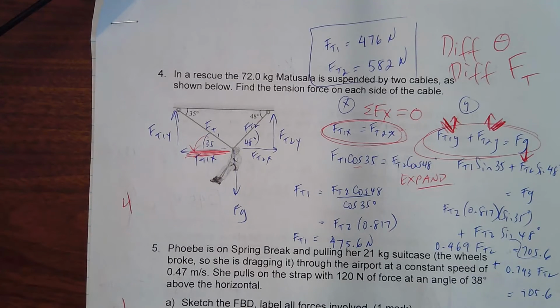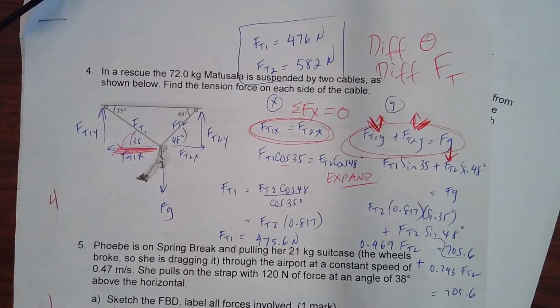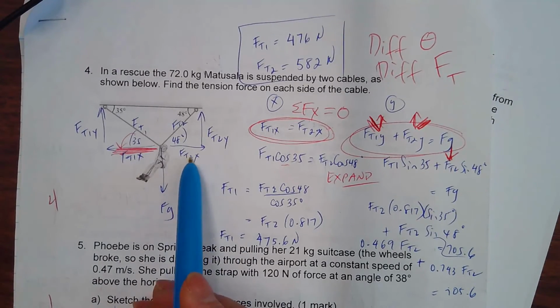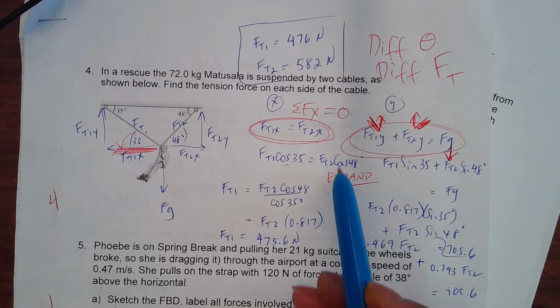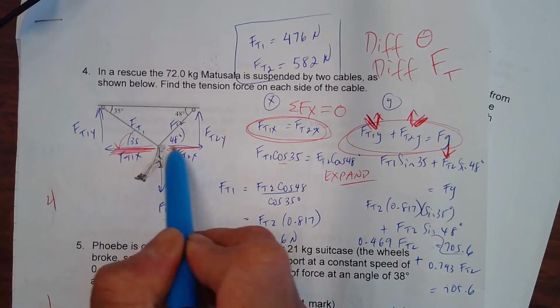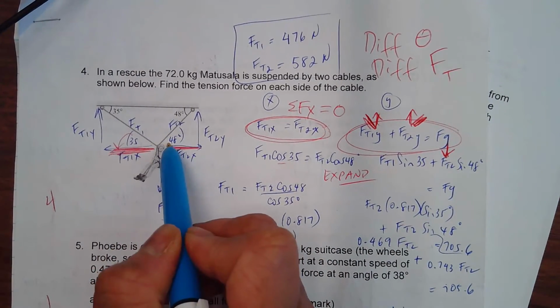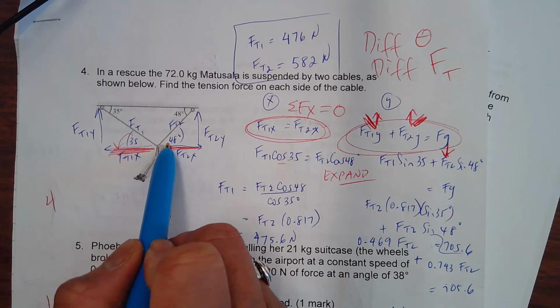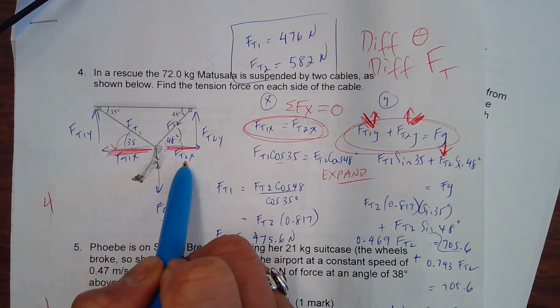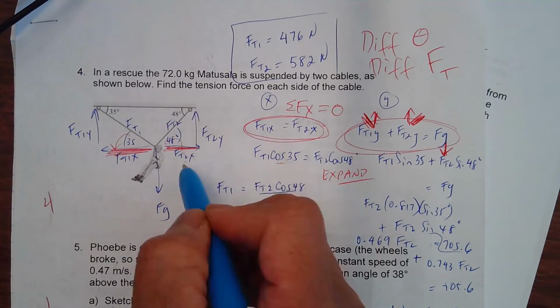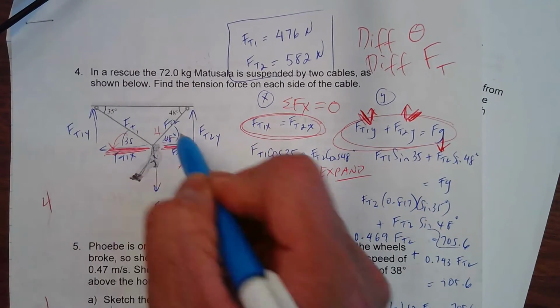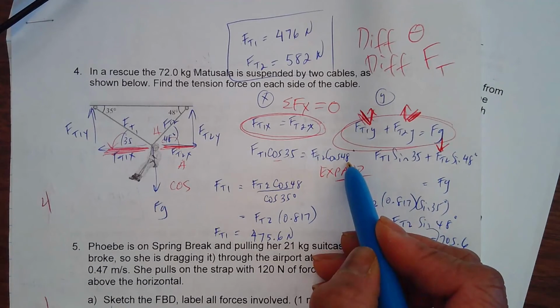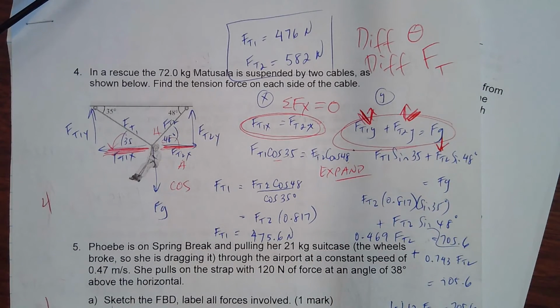Okay, good. And the same thing here for FT2, because they're equal, you just will know that's equal to FT2. So FT2x right here. So adjacent again from 48, because 48 is where you're looking at from. So this is your adjacent and your hypotenuse, that's cos. So cosine of 48. That's just trigonometry from here to here.